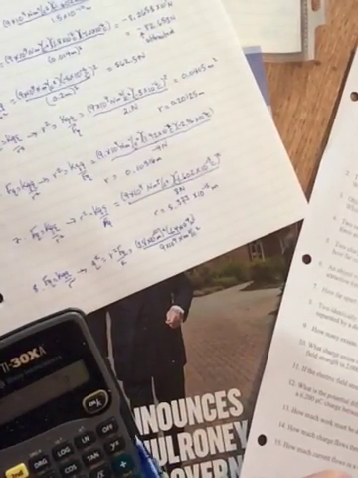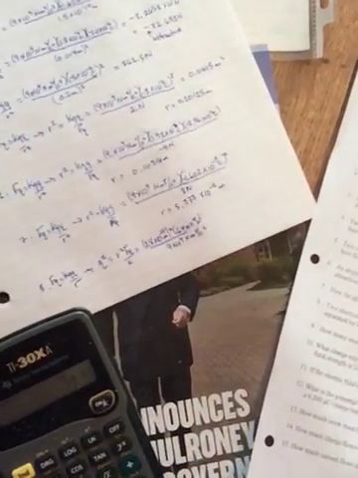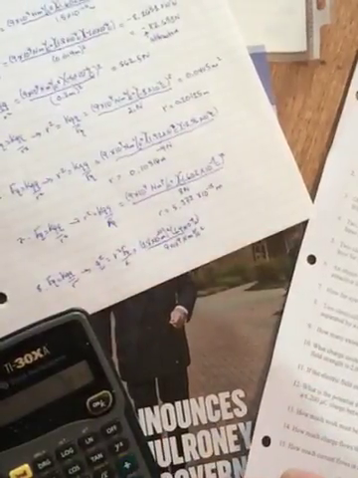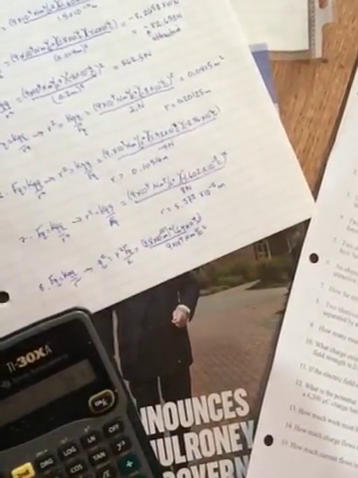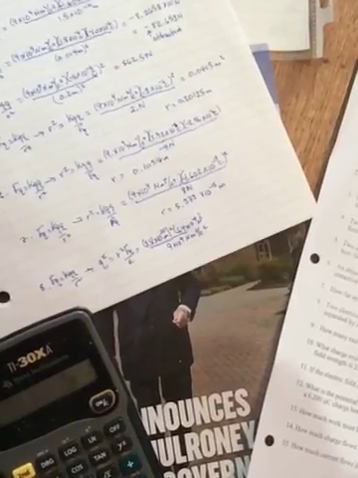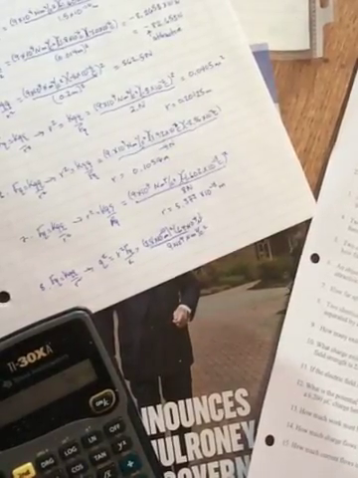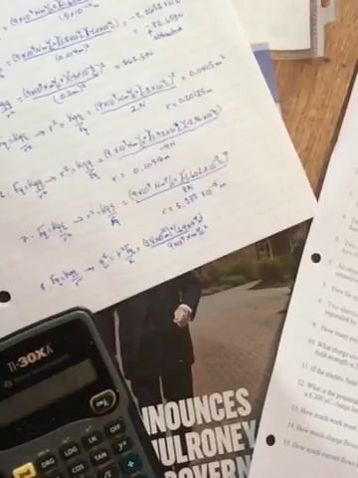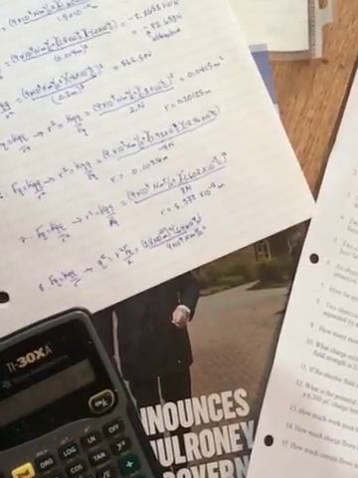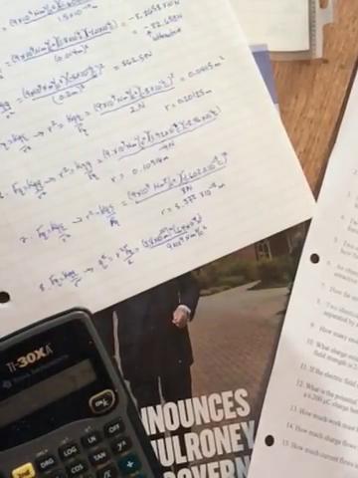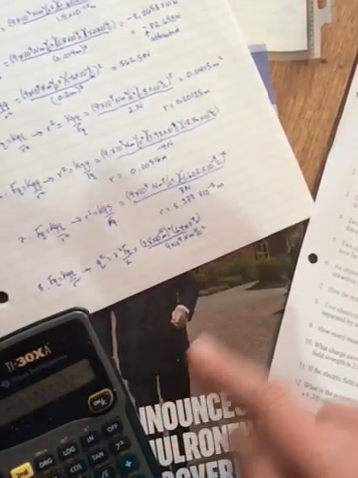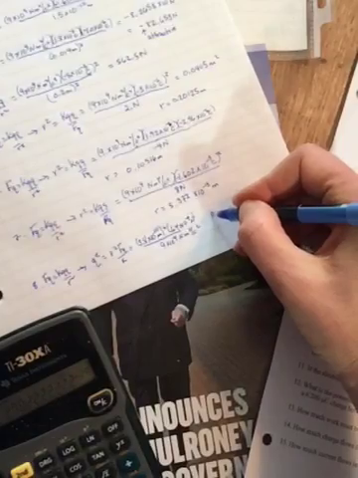So 3.8 times 10 to the negative 10, squared, times 6.4 times 10 to the negative 9, divided by 9 times 10 to the 9th. And again, that's going to be Q squared, so then you're going to take the square root.